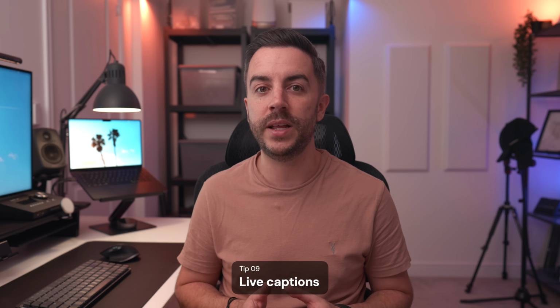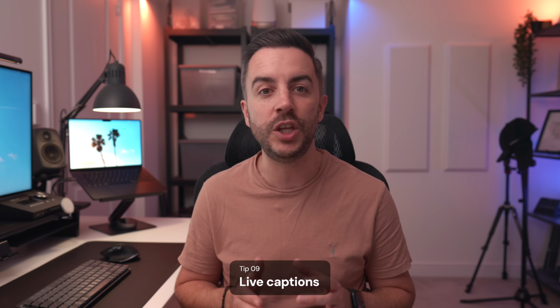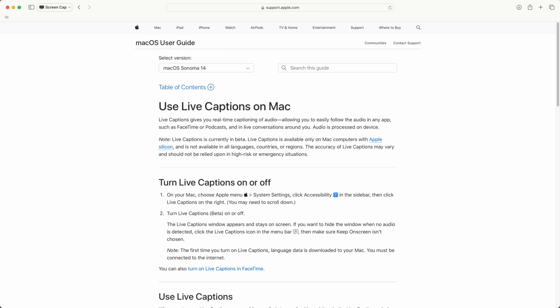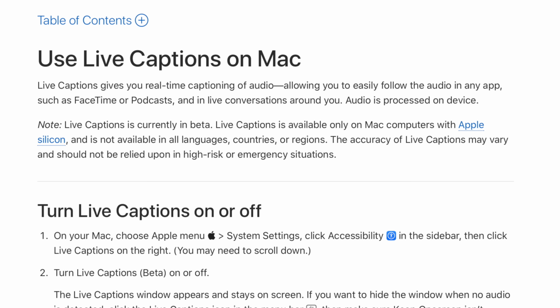If you're hard of hearing, there is a tool called Live Captions that you can enable on your Mac to provide accurate real-time captions for anything that you're viewing on the Mac, but also for anything heard by the microphone. There are a few requirements that need to be met in order for this to work. You need to have a Mac running Apple Silicon, so that would be an M1, M2, M3 or newer Mac computer. You also need to have your device language set to US English, because at present, this is only running in beta and it is only available in US English.